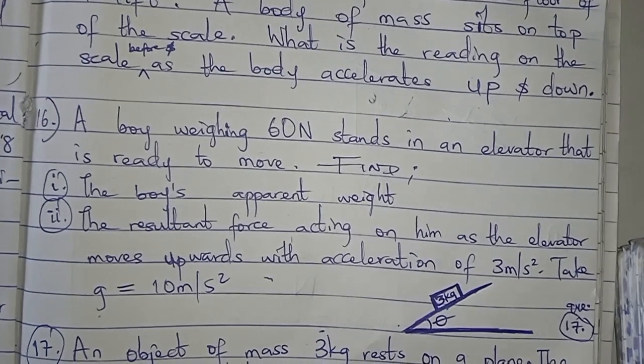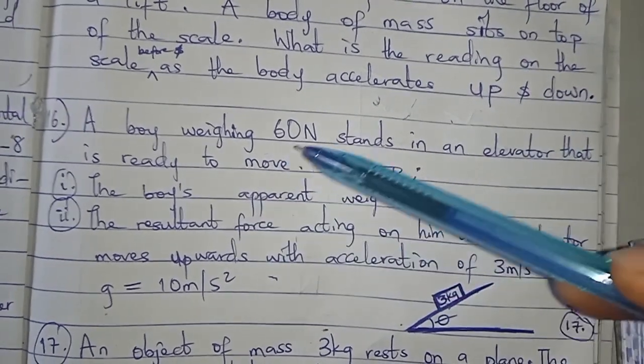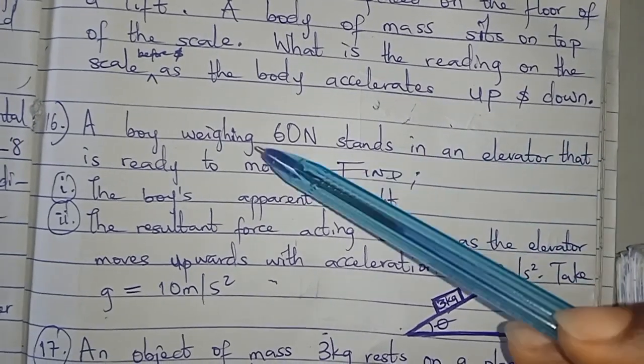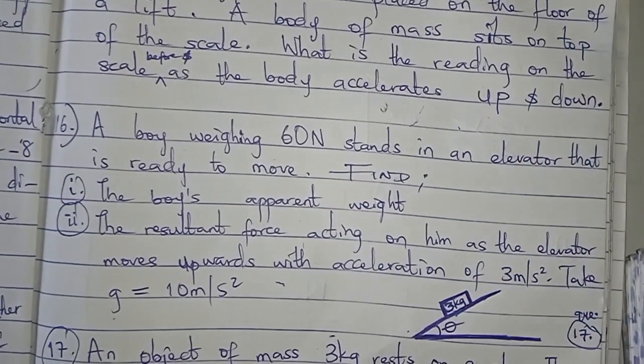A boy weighing 60 Newton stands in an elevator that is ready to move. Find the boy's apparent weight.